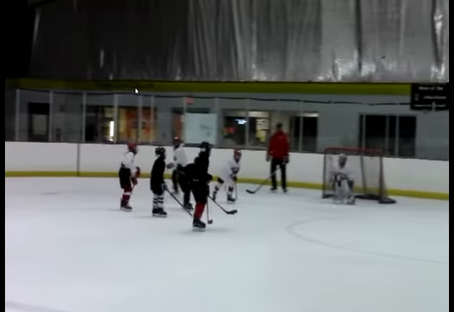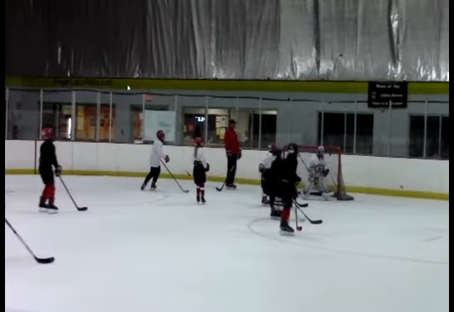And we'll keep going here. And then he cuts right to the middle for a real quality shot. So we want to make sure that we really attack those players, at least at the top of the circle, but certainly better would be to step up on that blue line.